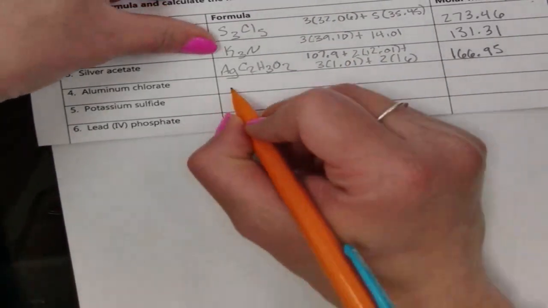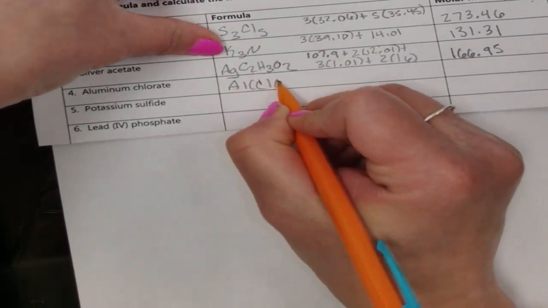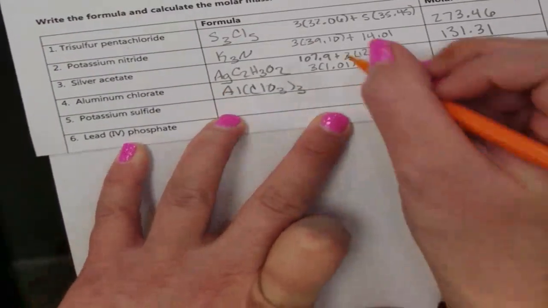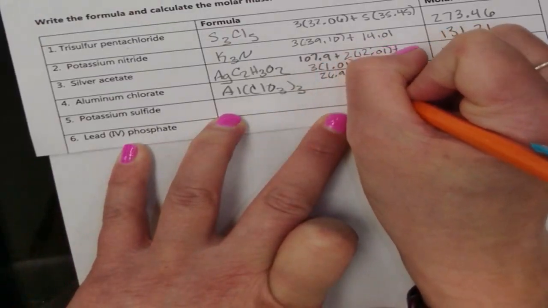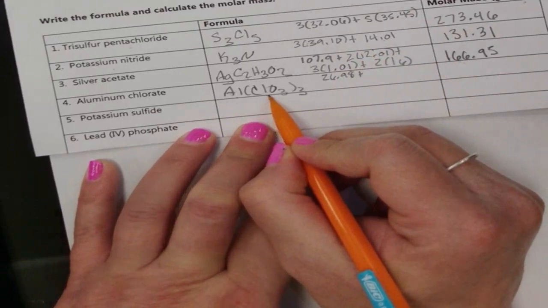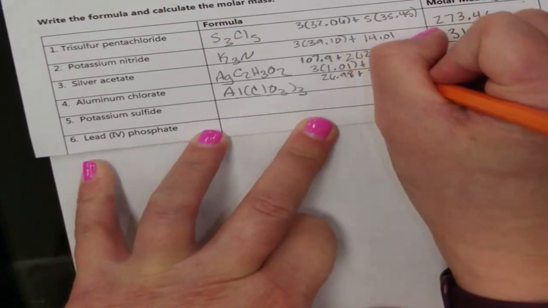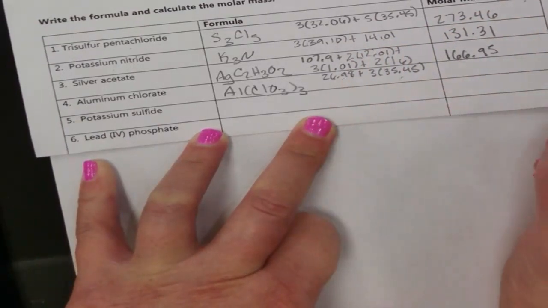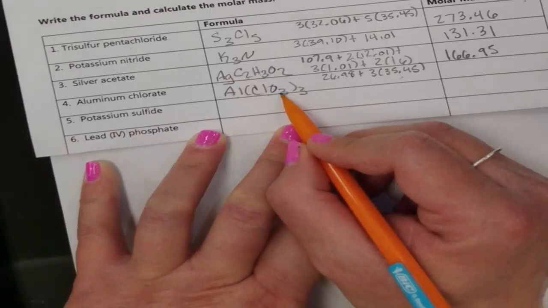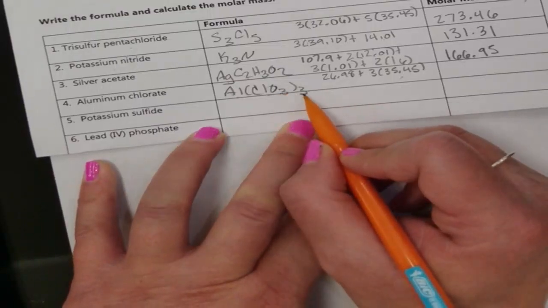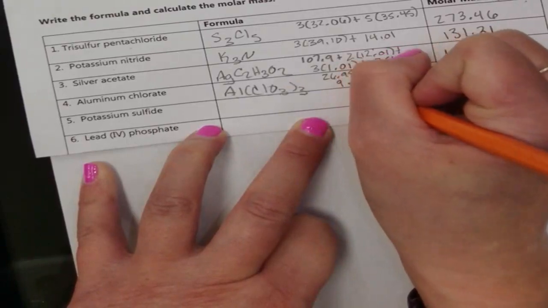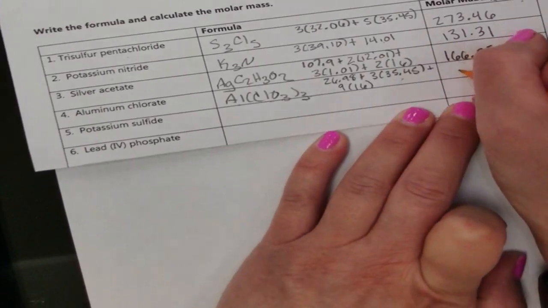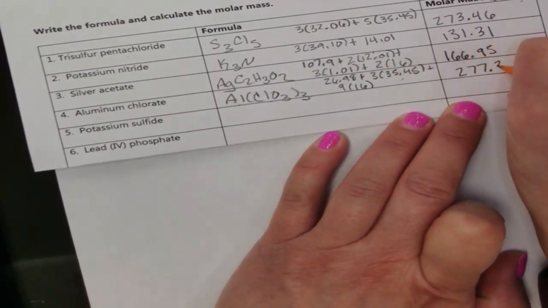All right, aluminum chlorate. Aluminum has a mass of 26.98. There's 1 chlorine times 3, so 3 total chlorines at 35.45. And again, these values are coming directly from the periodic table. I have 3 oxygens times 3. 3 times 3 is 9. So that is 9 oxygens, which are at 16. So when I plug all of this into my calculator, I should get 277.33.